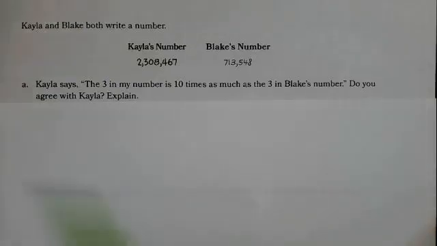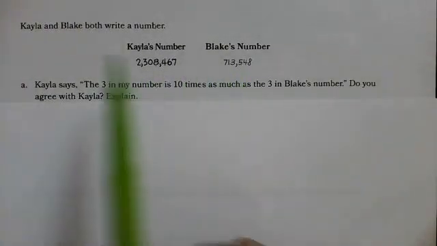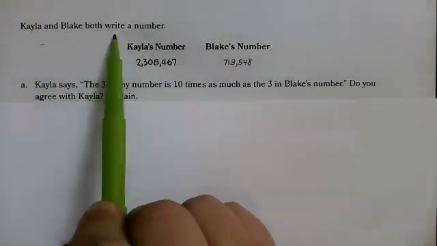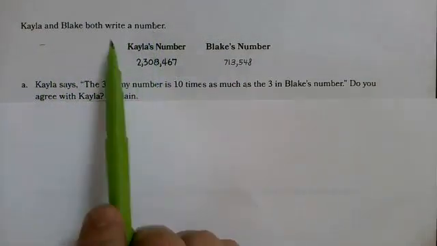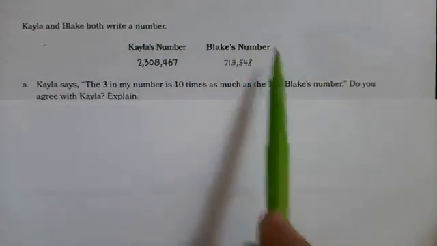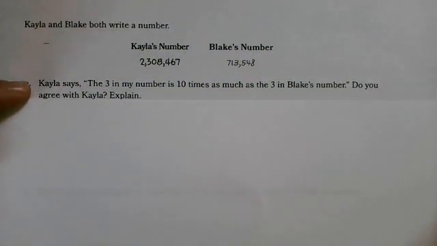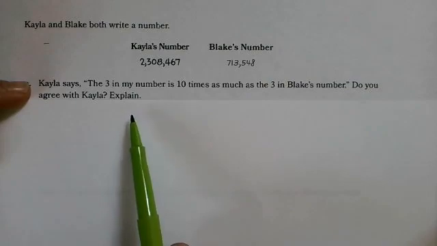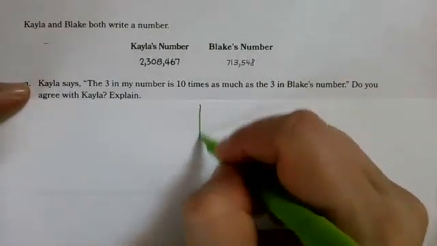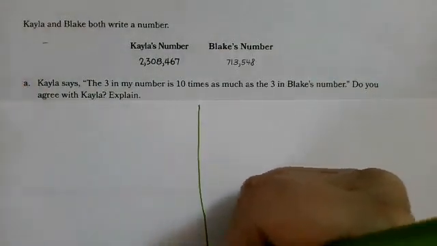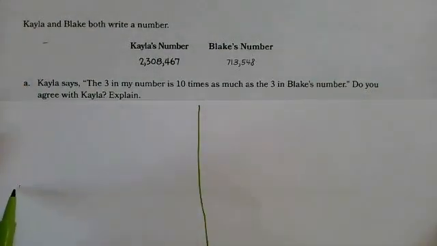This word problem talks to us about two numbers, and it says Kayla and Blake both write a number. It provides us Kayla's number and Blake's number. Kayla says the 3 in my number is 10 times as much as the 3 in Blake's number. Do you agree with Kayla? Explain. So we read that, and now it's time to use our attack strategy of read, draw, write, write to sort out the information and answer the question.